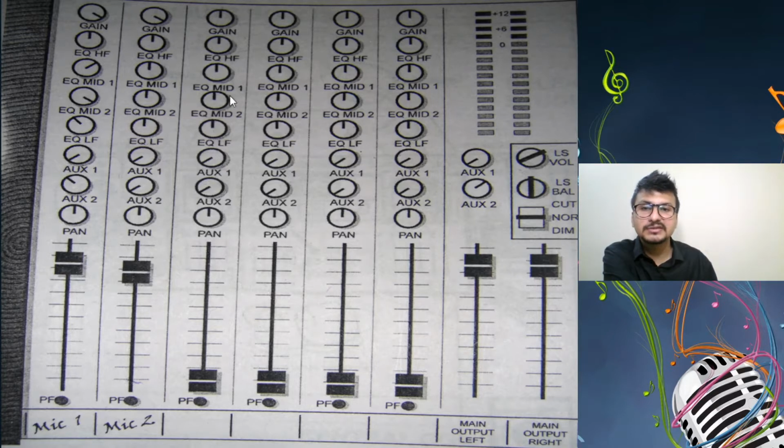These are the equalizers. You can change the gain, you can increase the gain, you can increase the frequency, pitch of the audio. You can pan left, right. So this is mic one, mic two. This is the main input of the left, and this is the main input of the right side of the speaker. That is stereo one.